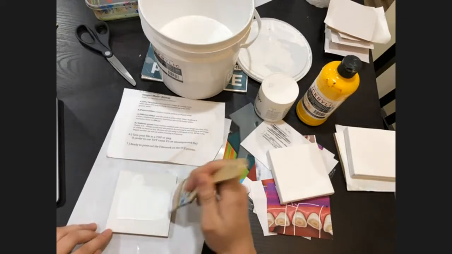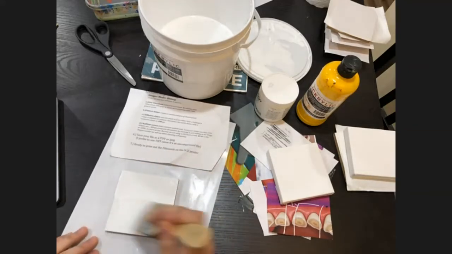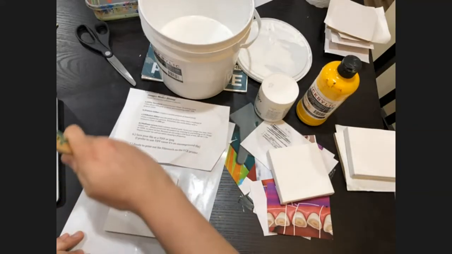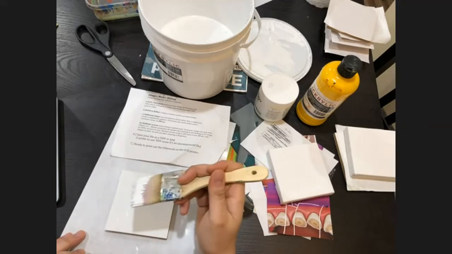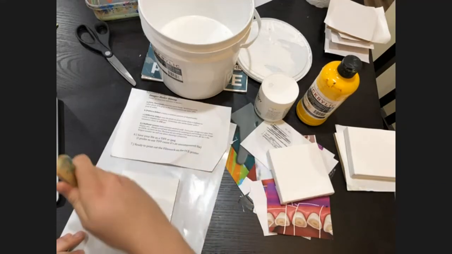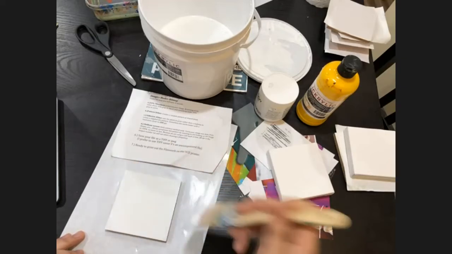Panel. Because as I said, it likes to stick to itself. If it's just gesso going directly onto dry panel, it will not have a very strong bond. You don't need a lot of it. I just kind of brush it on.